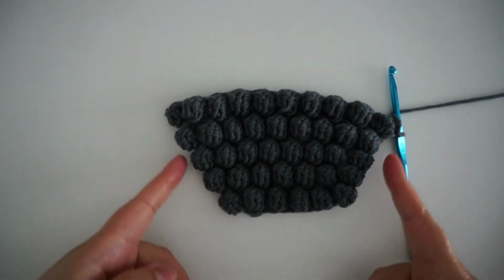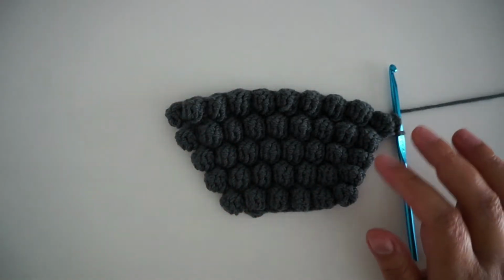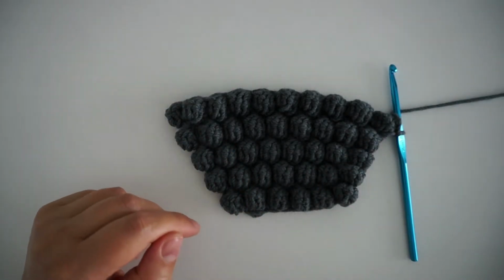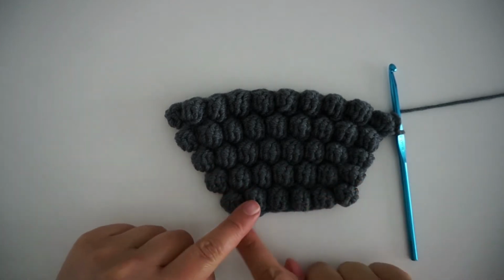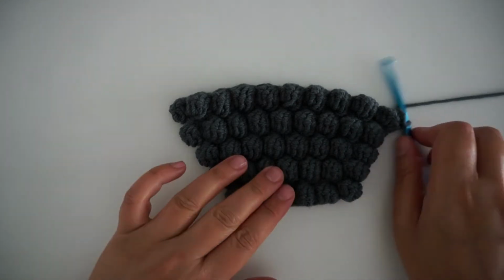So here we did the increase for the hexagon. Here now we'll start the decrease, and we'll start with the single crochet row. So I have 6 bubbles here, I have 6 here and 6 here. So we are going in the right direction.